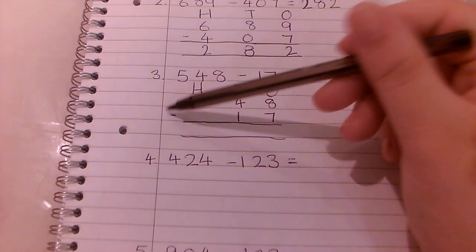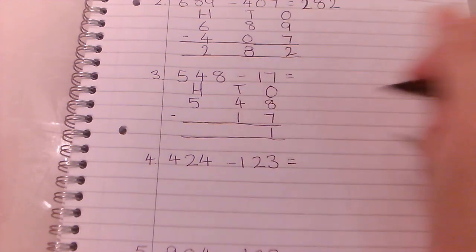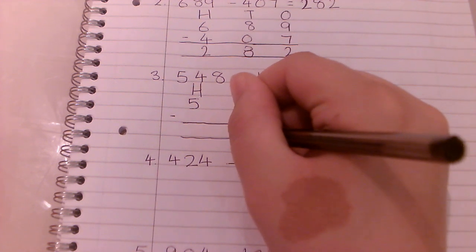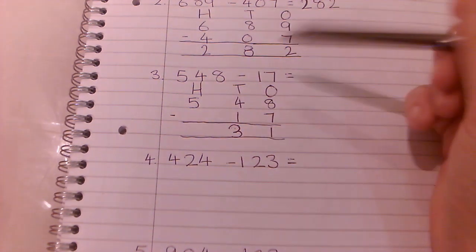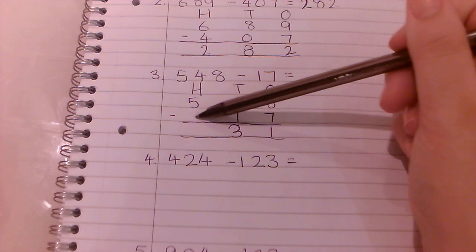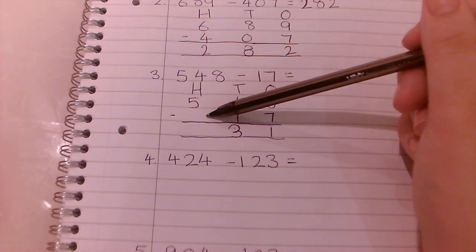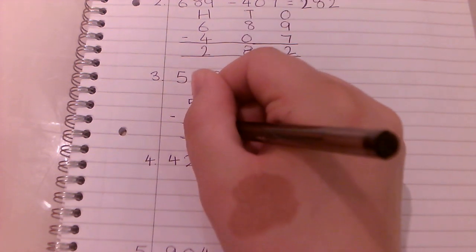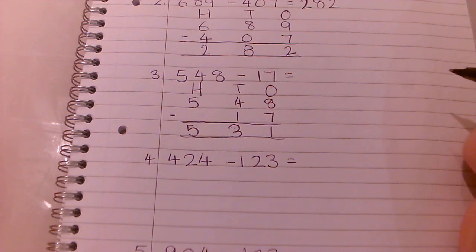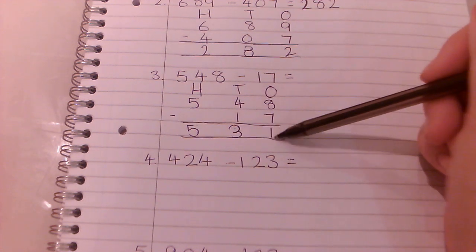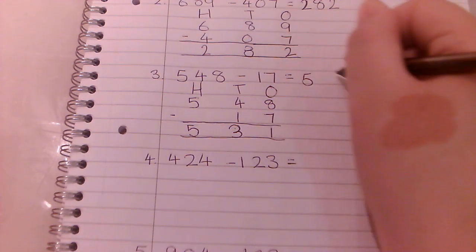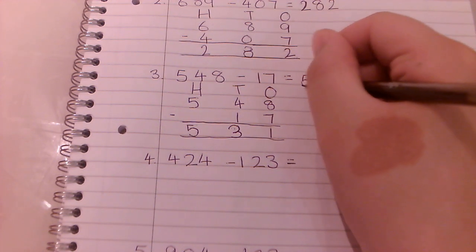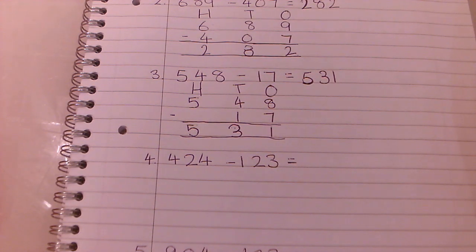Start from the ones. 8 take away 7 is 1. 4 take away 1 is 3. And then finally 5 take away, there's a blank space, so what am I going to do here? I'm going to pretend there's a 0, so 5 take away 0 still is 5. So we've got 5 hundreds, 3 tens and 1 one, which is 531. That's not a very good 5, it looks like a 6, but it is 531.